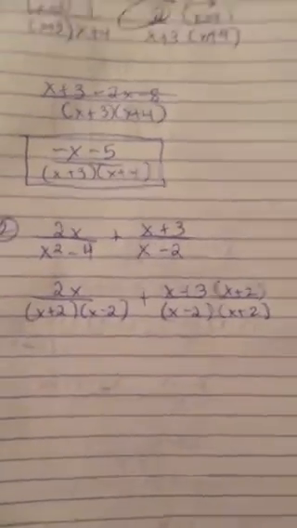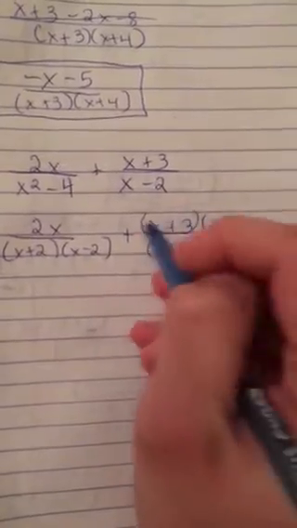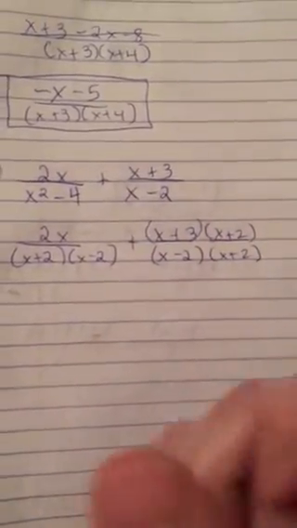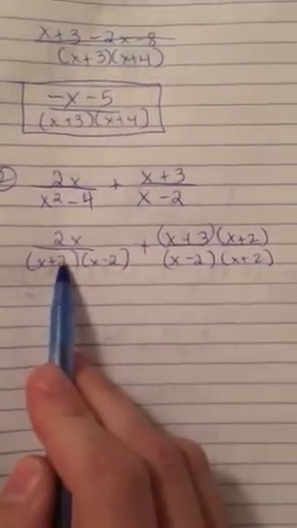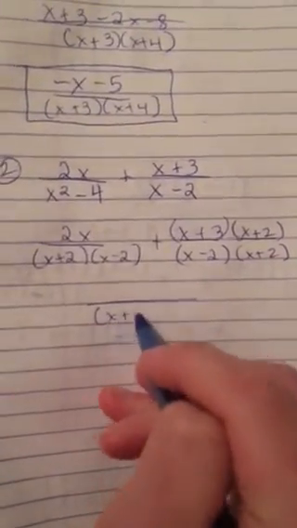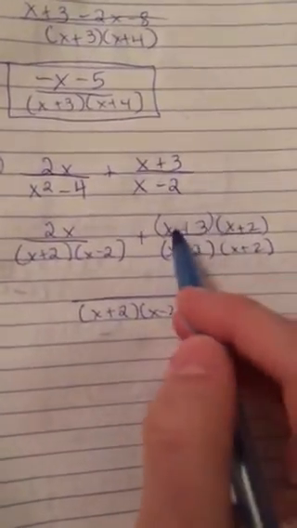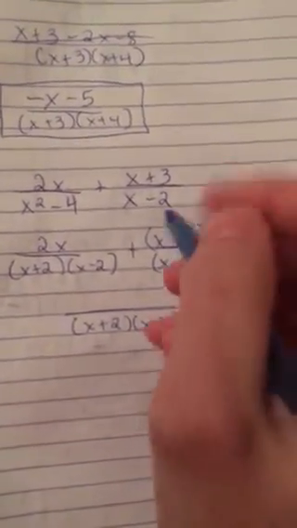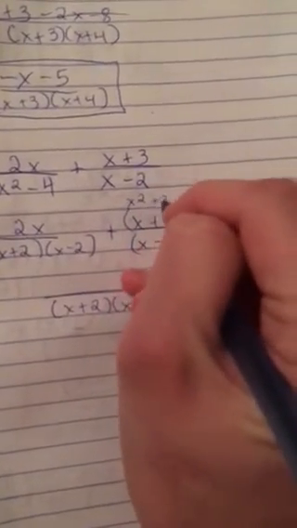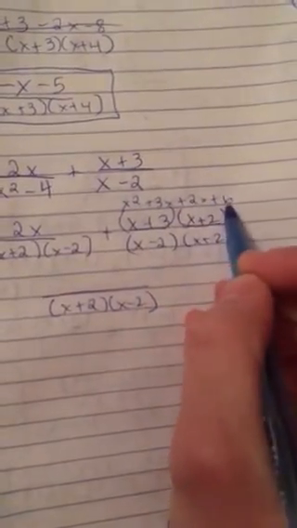All right, so now the idea is really just to multiply out your numerators, combine them together, and maintain this denominator. So I'm going to maintain the denominator of an x plus 2 and an x minus 2, and I'm going to distribute this out. I'll do a little side math up here. x squared plus 3x plus 2x plus 6. Combined together is x squared plus 5x plus 6.